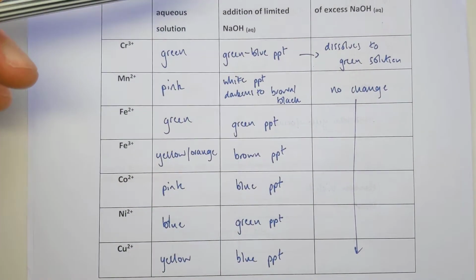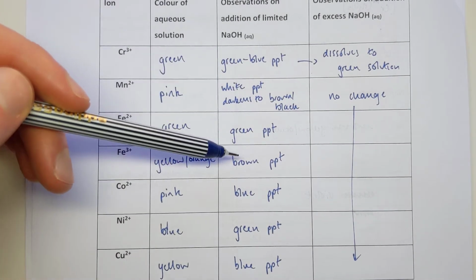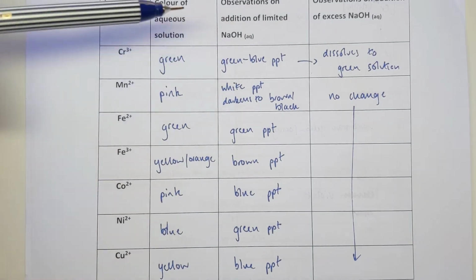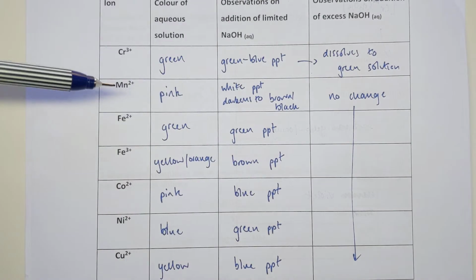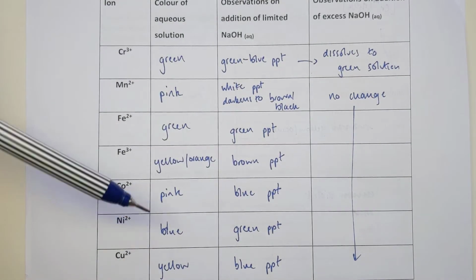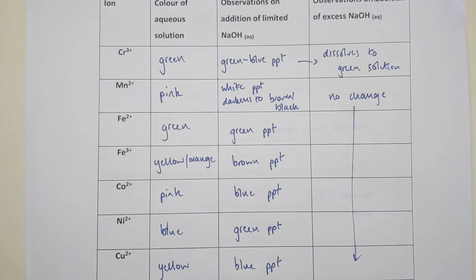So if you add sodium hydroxide, and just a small amount of it, for all of these metal ions you'll form a precipitate. So for chromium 3+ you get green blue, manganese you get a white precipitate that turns gradually darker over time, Fe2+ goes green, Fe3+ goes brown, cobalt 2+ blue, nickel 2+ green, copper 2+ blue again. So you've got distinctive precipitate colours, well, kind of distinctive, for each metal ion.